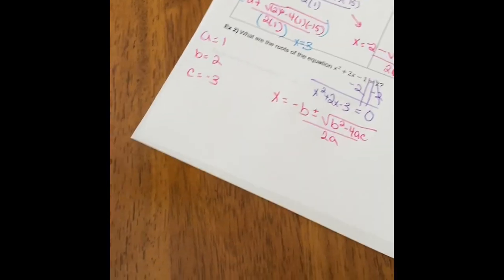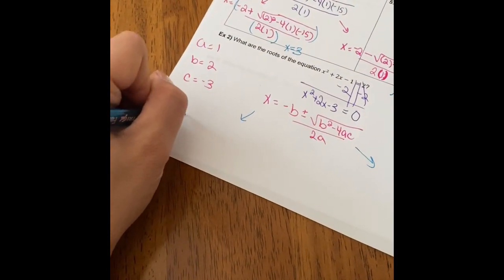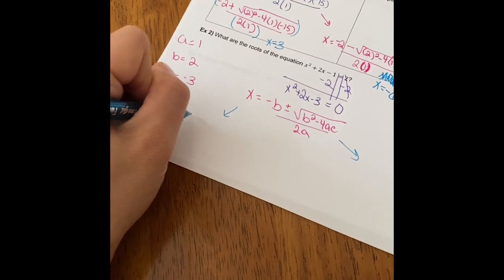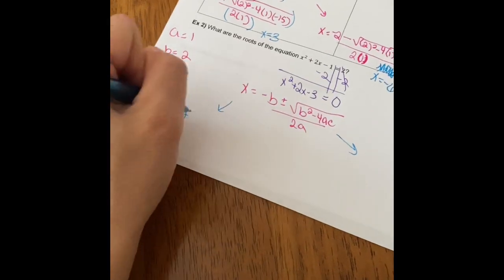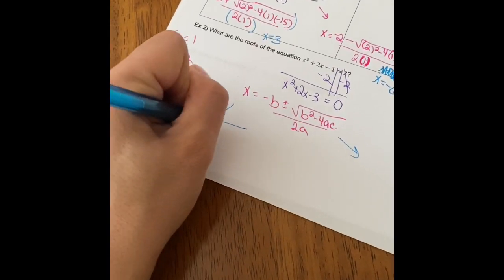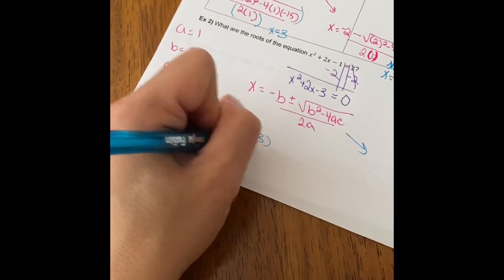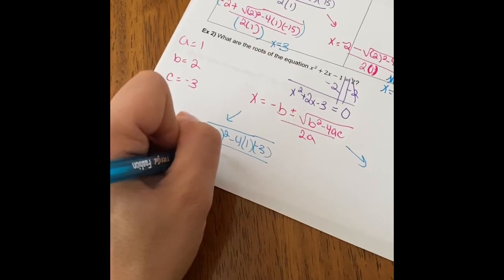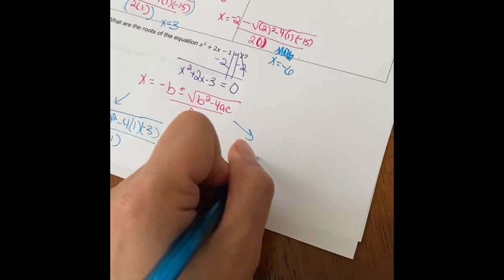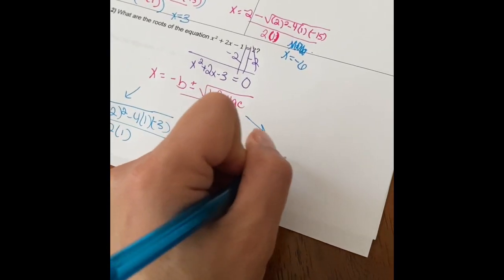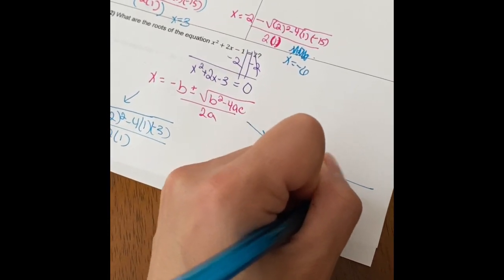Okay, so I'm going to type it in. I'm going to do it 2 separate times. X equals -2 plus, right? I have a plus version and a minus version. Okay, so I have a plus version over here. So it's 2 squared minus 4 times 1 times -3 all over 2 times 1. This side's going to get my minus version. X equals -2 minus b squared minus 4ac.